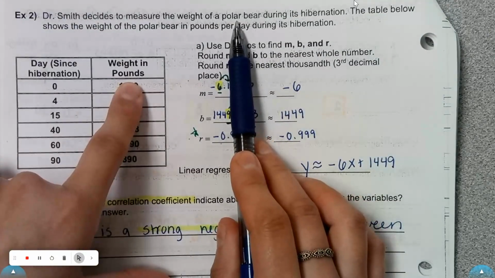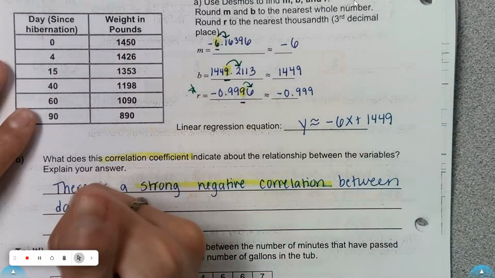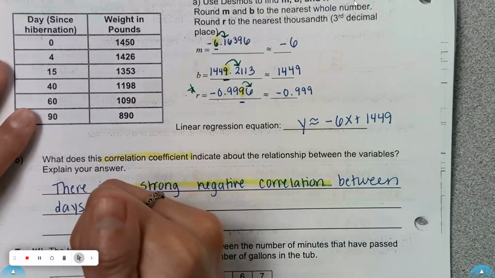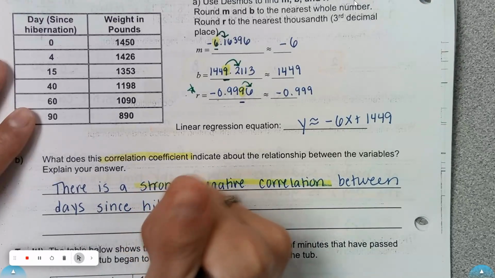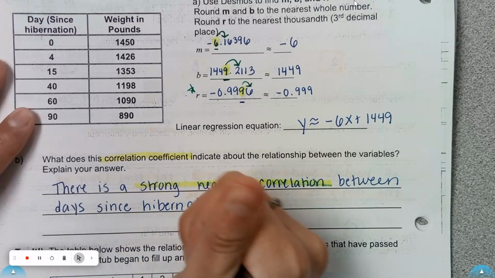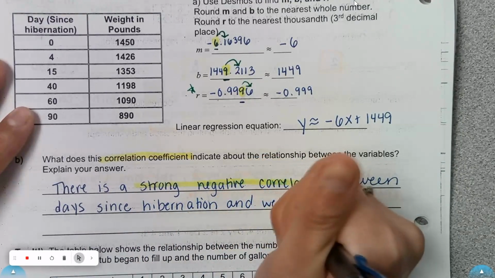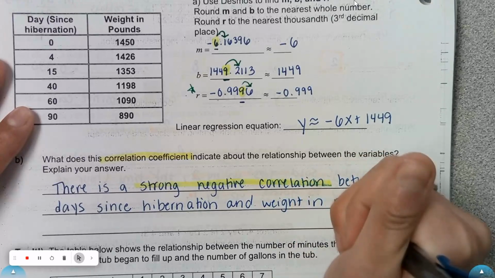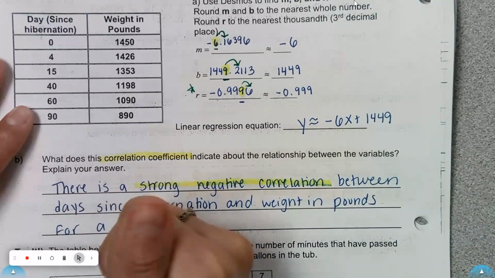And what are we talking about specifically? A polar bear. So we're going to say between days since hibernation and weight in pounds for a polar bear.